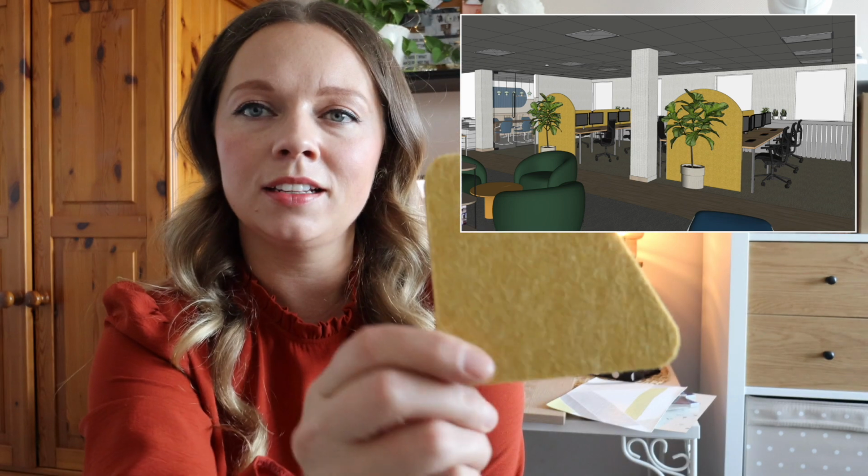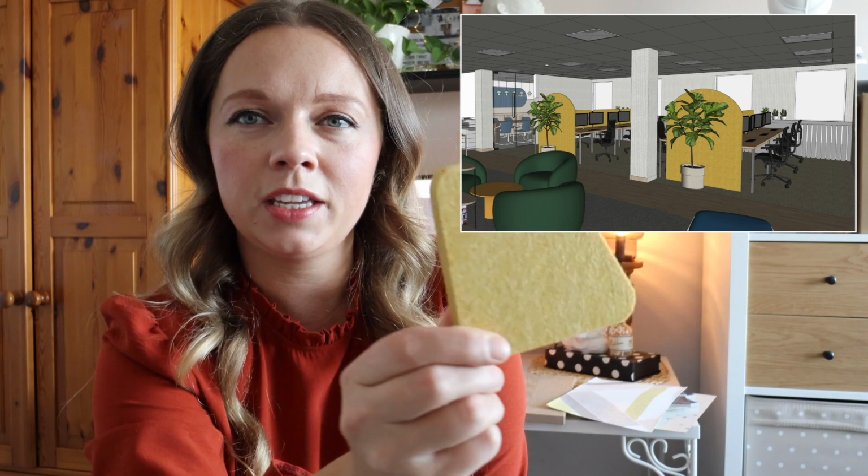Two acoustic solutions that we have kept and we don't want to let go of are these curved full height screens and desk height acoustic dividers, and those will be in this nice yellowy finish. Unfortunately, we had to let go of some extra storage solutions, but it's what it is.